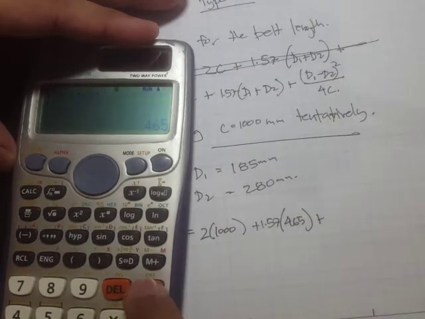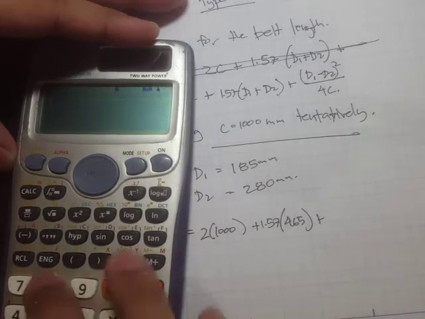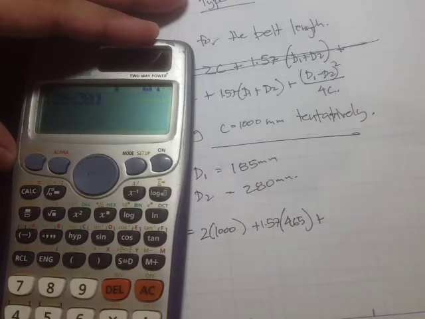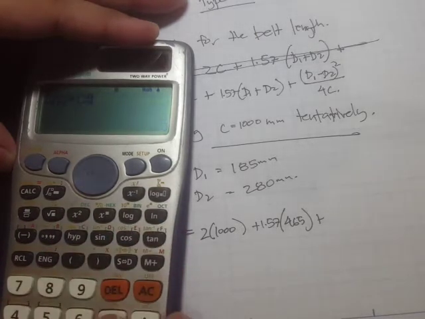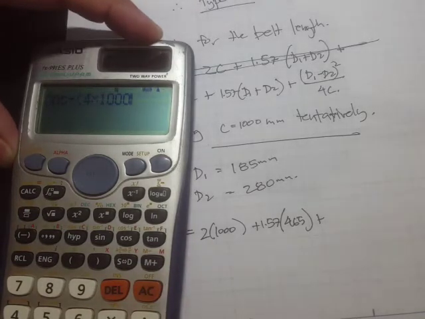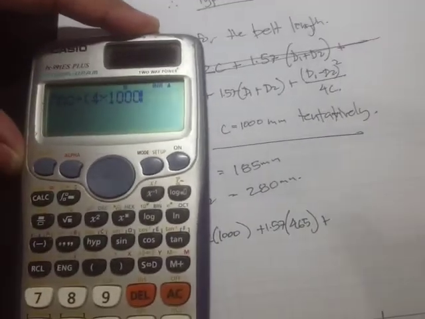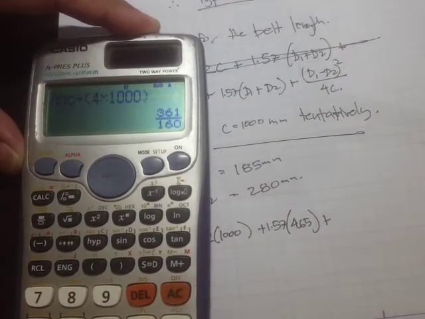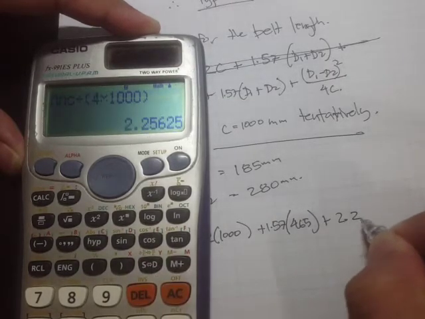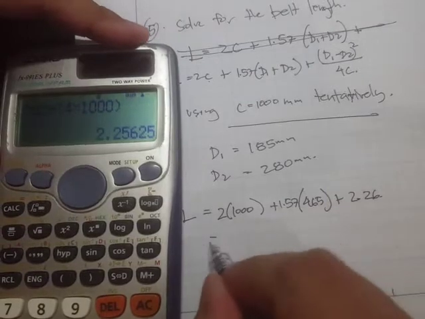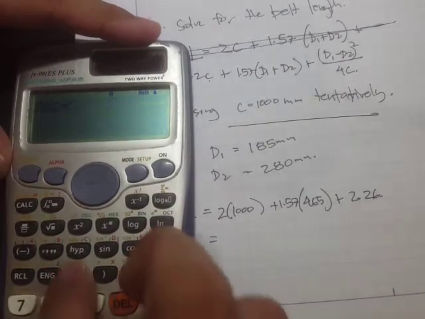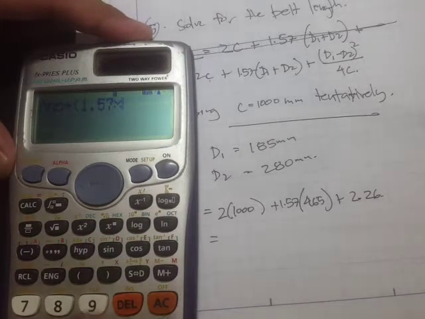Okay, plus the third term, d sub 1, 185 minus 280 squared divided by 4 times 1000, the 4C. And this is 2.26. Okay, so let's add this all together. 2.26 plus 1.57 times 465 plus 2 times 1000, that is 2000.